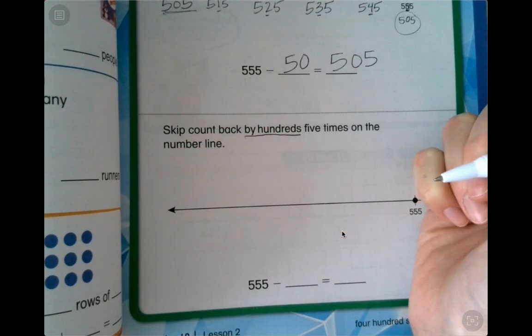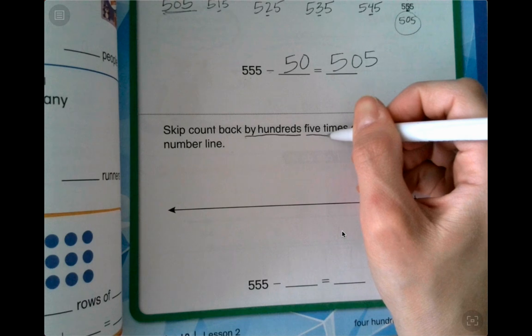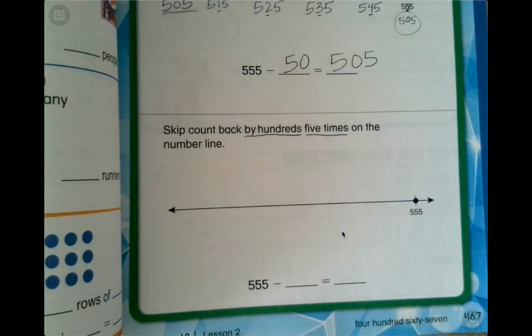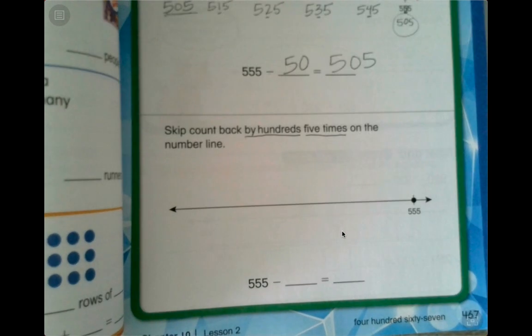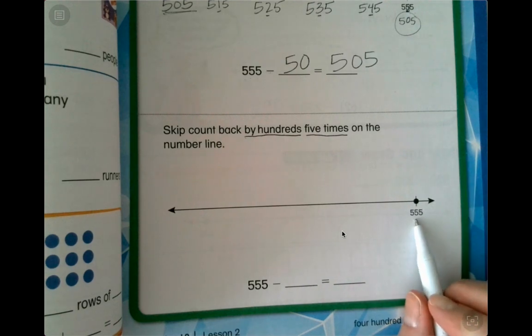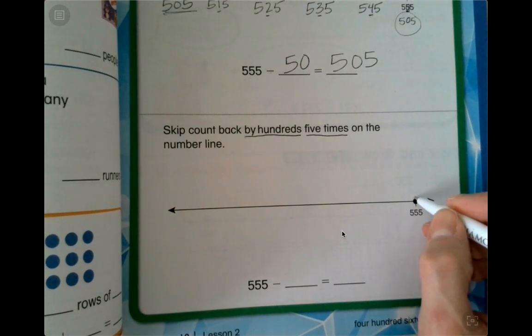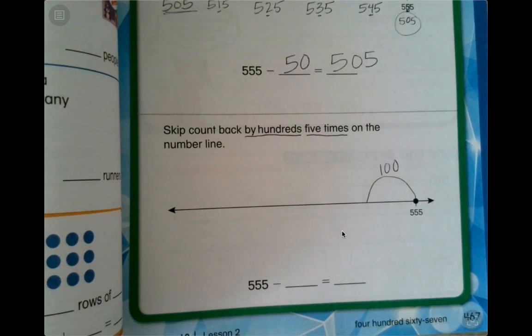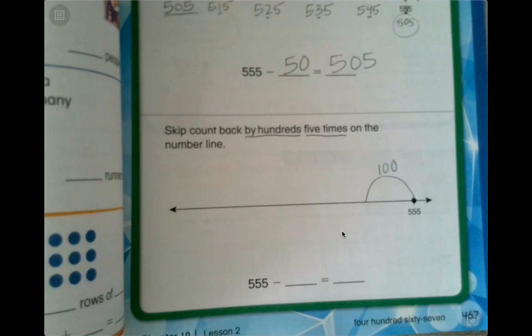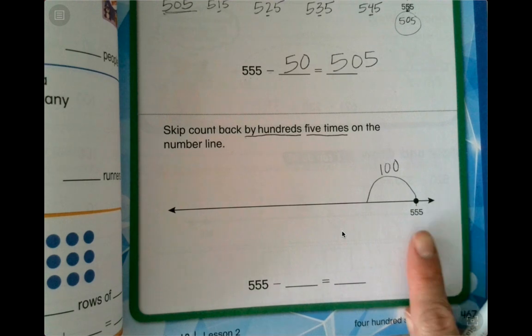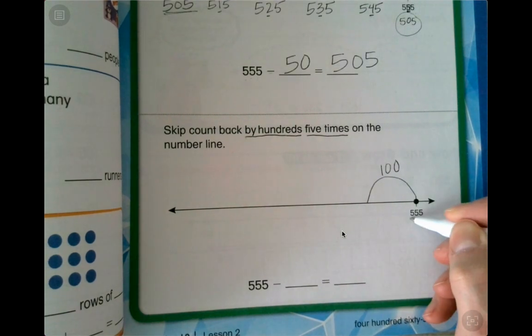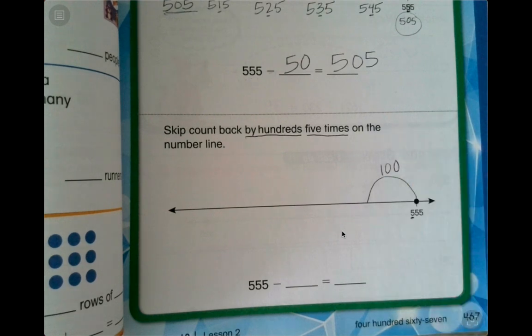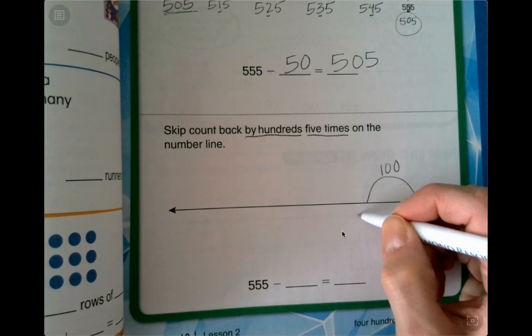All right. Now it's saying skip count back by hundreds. How many times? 5 times on the number line. Fun, fun, fun. All right, we're starting at 555 again. Jump back, not 10, but 100. What's 100 less, Eliana? 555, I'm looking at that place now, that 100. That 500, go 100 less. 455. Good job.